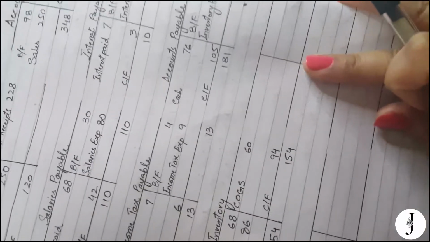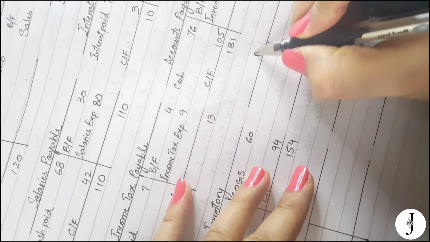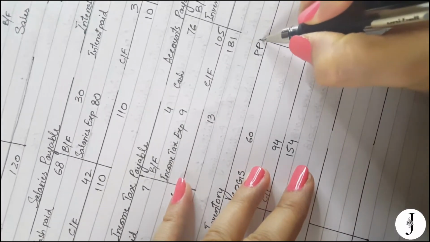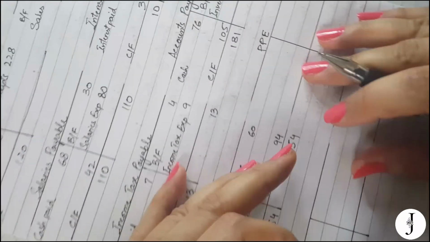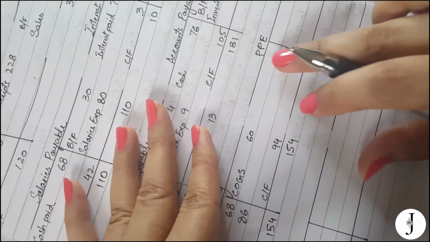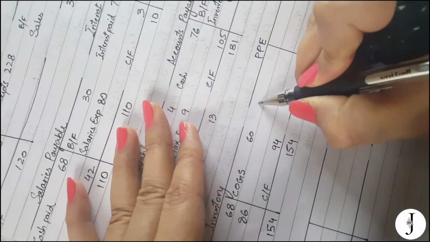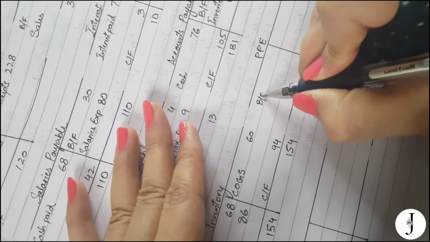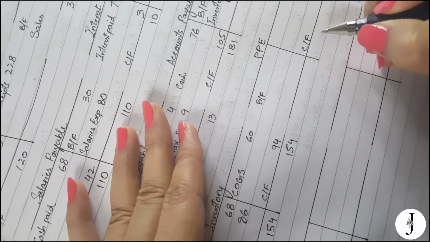So the next account we will make is for property, plant and equipment, PPE. It's an asset, so opening balance will come on debit side and closing balance will come on credit side.